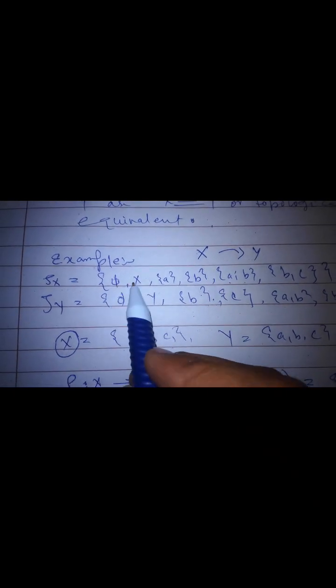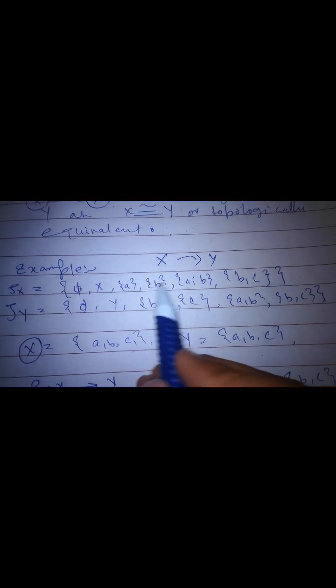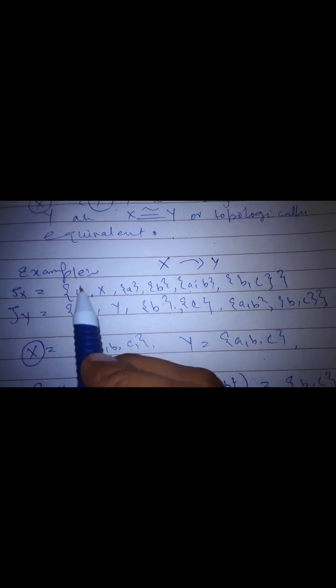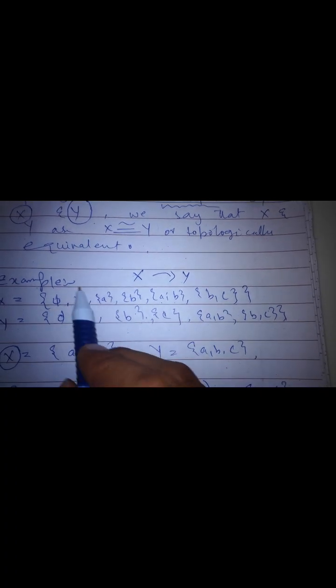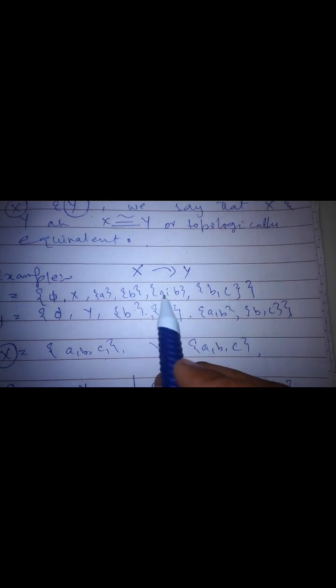The empty set and X belong to it. The union of {a, b} and {b, c} is here, the intersection is here, and the intersection of these two sets {a, b} and {b, c} is {b}, which is here.